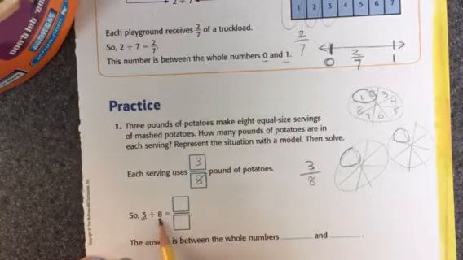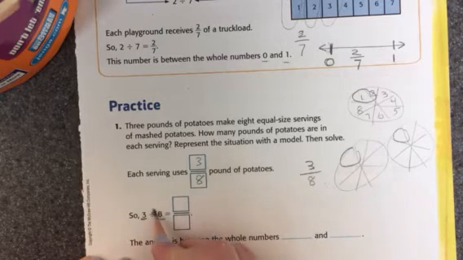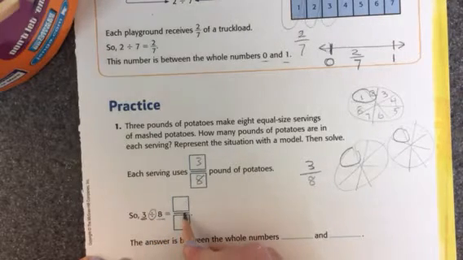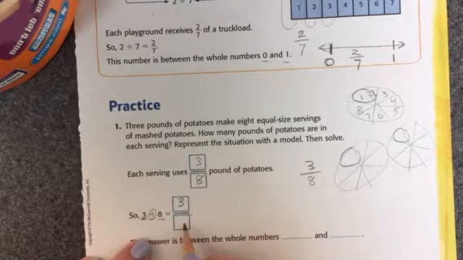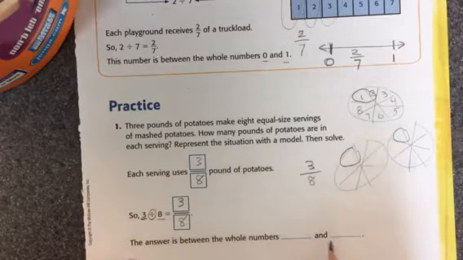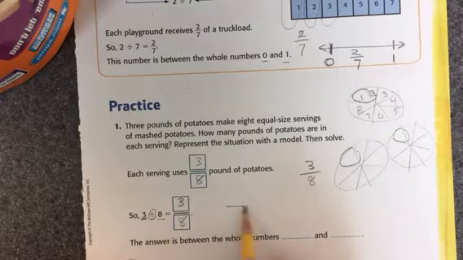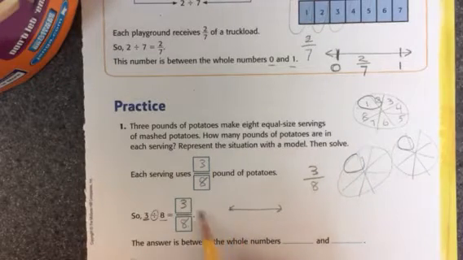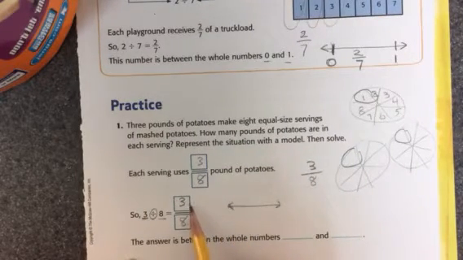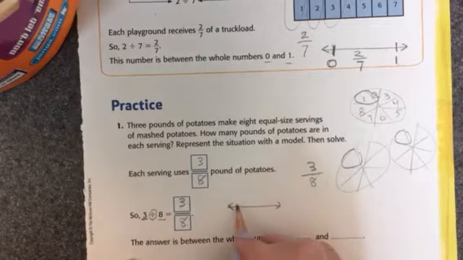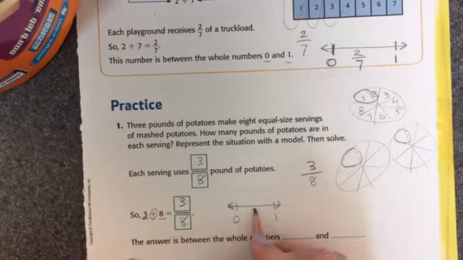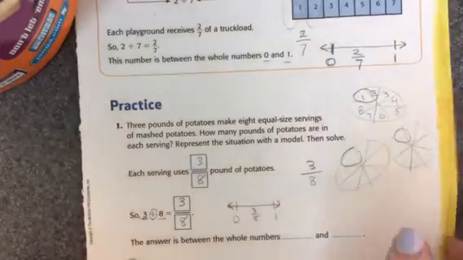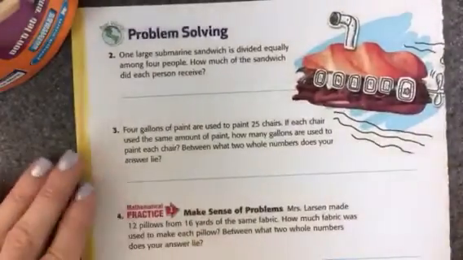And when I take this 3 divided by 8, I'm basically changing this division sign into a fraction bar. But a fraction bar is also a division symbol. So I'm saying 3 divided by 8 or 3/8. Now, the answer is between what whole numbers? Well, if the numerator is smaller than the denominator, then the fraction is always less than 1. So that means it would be between 0 and 1. It would fit somewhere along here in a number line. All right, let's look at the next part.